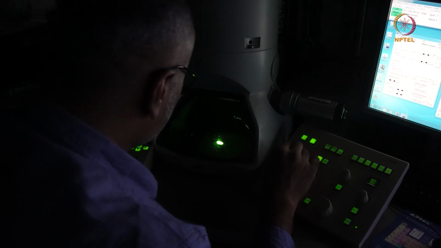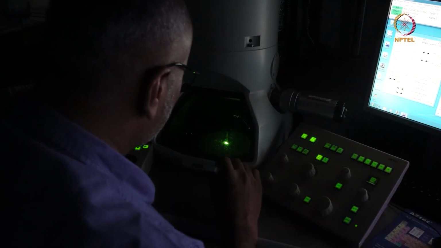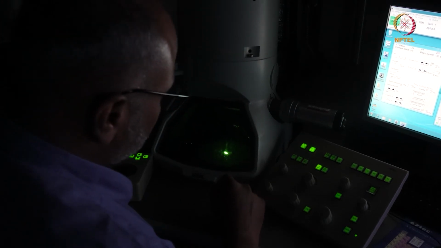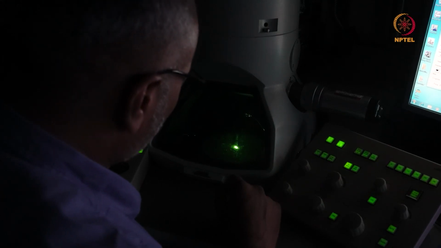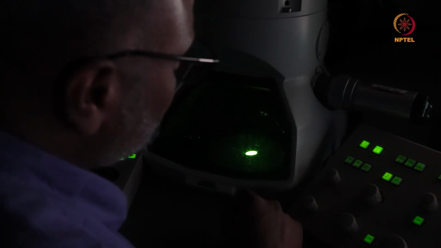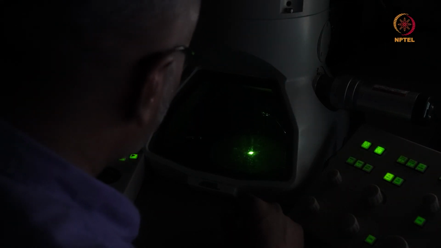You have to do it iteratively a couple of times if it is badly misaligned. So here is my crossover point. This shape change when I go around the crossover by turning the knob to the left or right typically happens if you have condenser astigmatism, which is the next step of correction that we'll do.